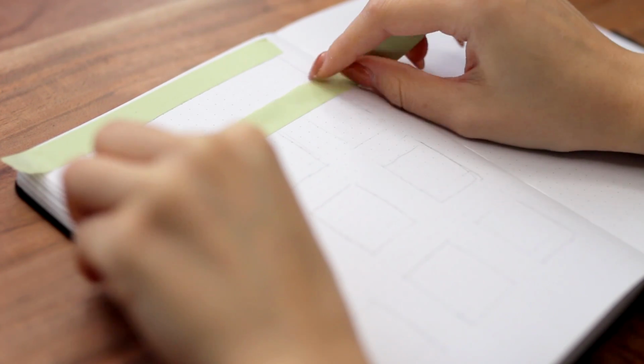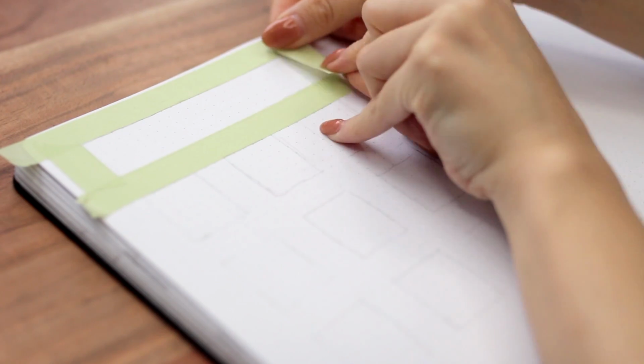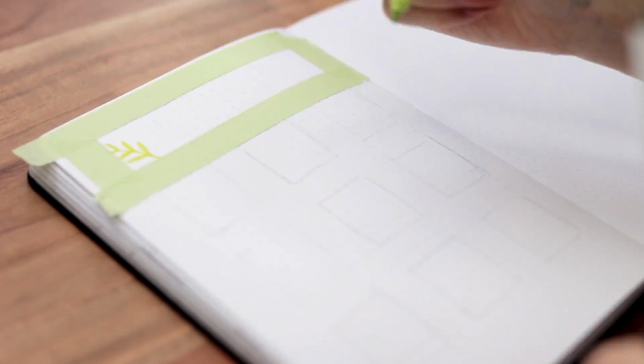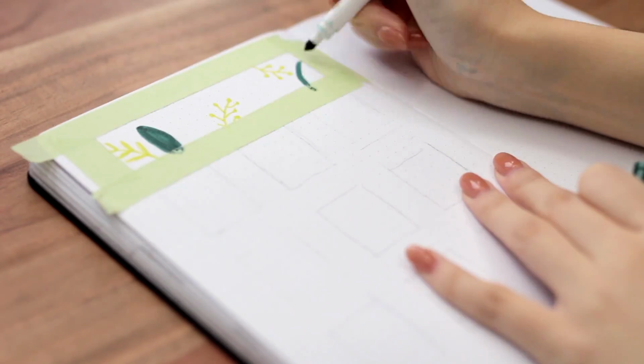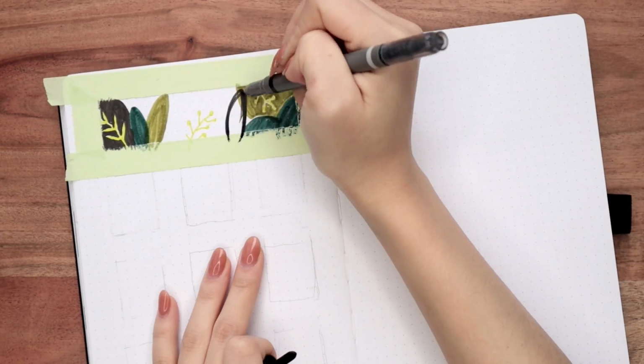Alright, so this next spread is a new spread for me. I decided to do a little monthly playlist spread. I always get a lot of questions about music suggestions and stuff like that, so I decided to create a whole spread dedicated to it.